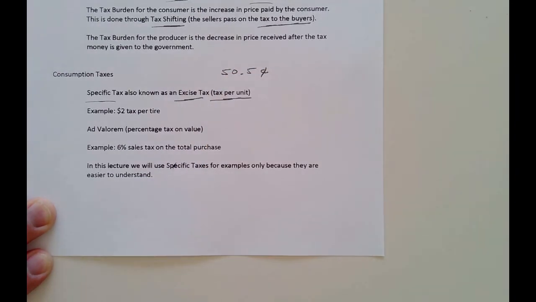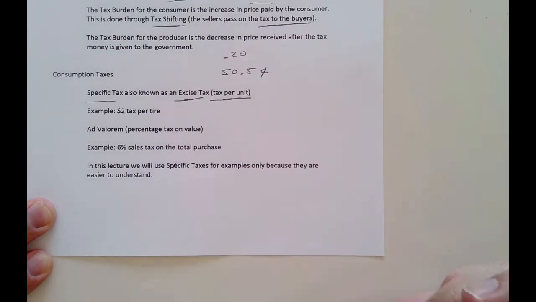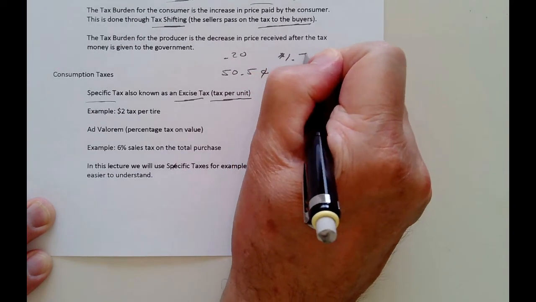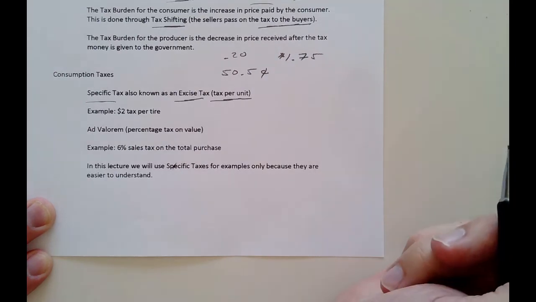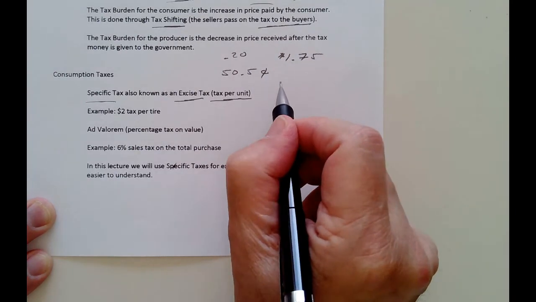And we have an excise tax on alcohol. I think it's 20 cents per gallon for beer and wine. We have a tire disposal fee per tire, and I think that's now about $1.75 per tire. Those are all taxes per unit. So no matter how much the value is of the item you're buying, the tax remains the same per unit.